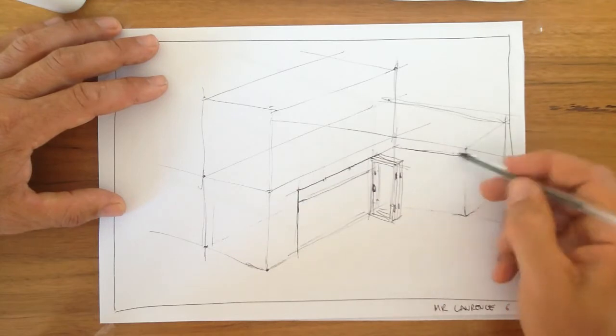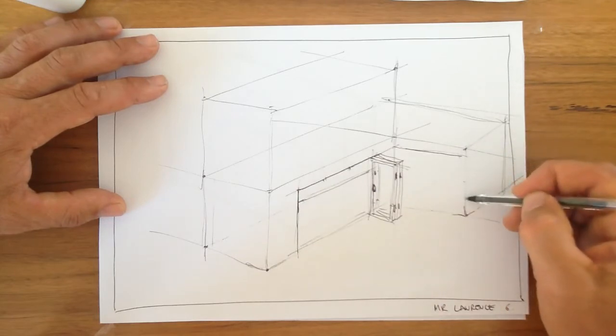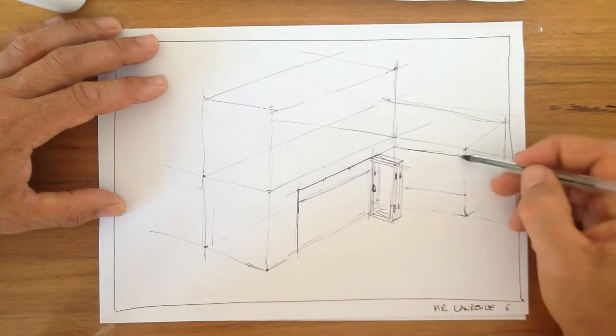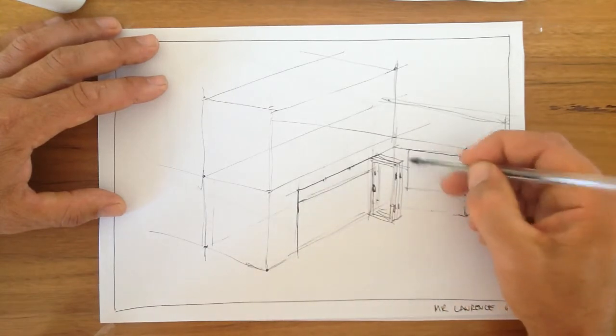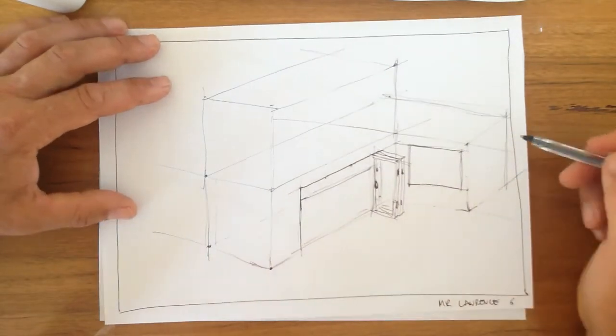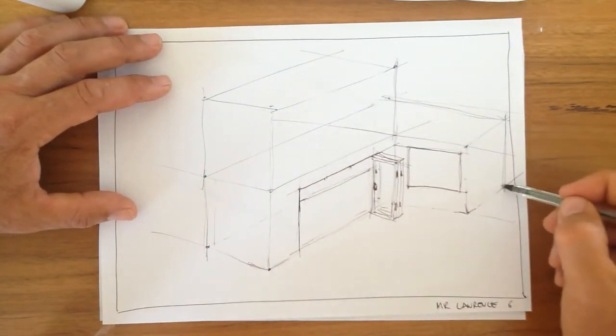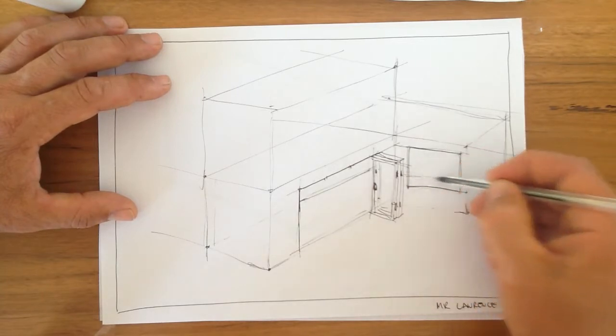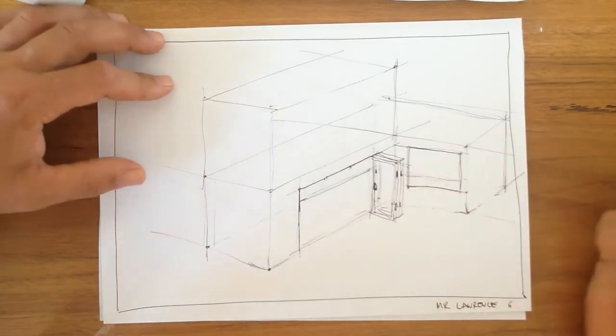How high does it come up? Well, if that's halfway, down a bit further is probably the bottom of your window. So that's the bottom, side, side. So that is another piece of metal cut out. And back corner from there, there's where the floor meets the wall.